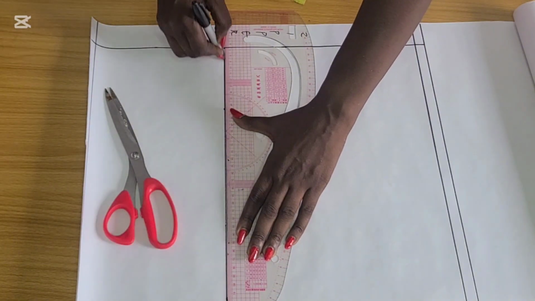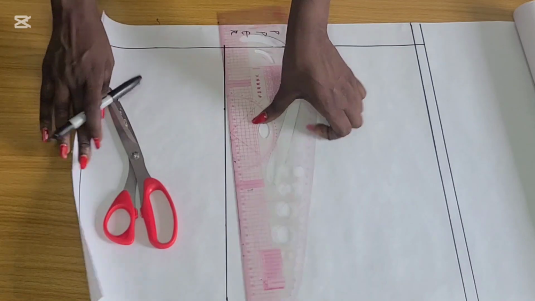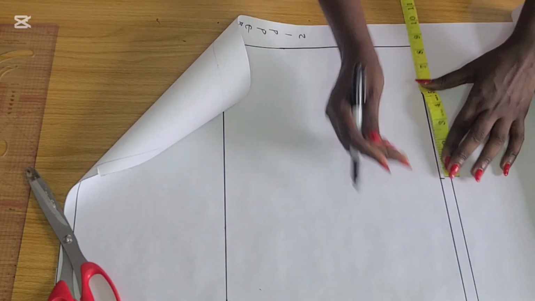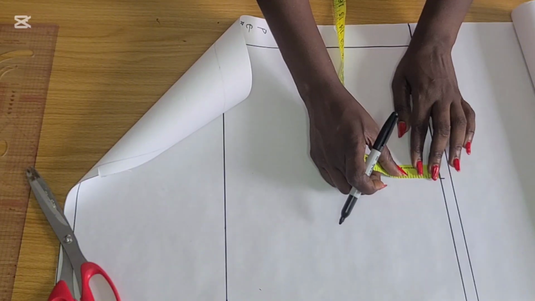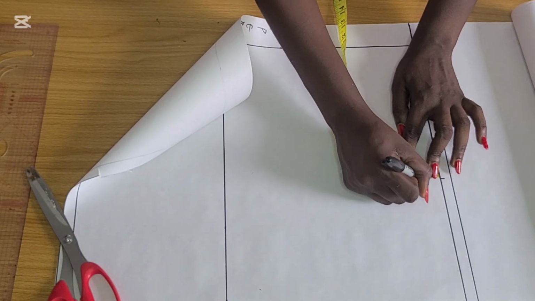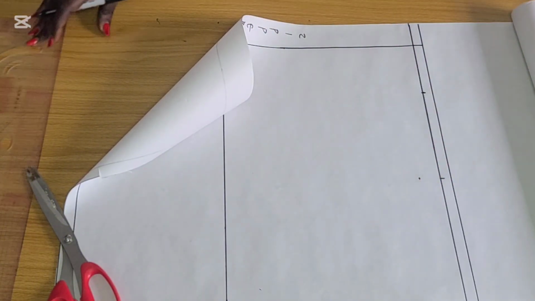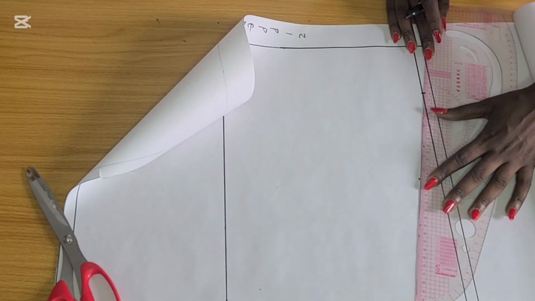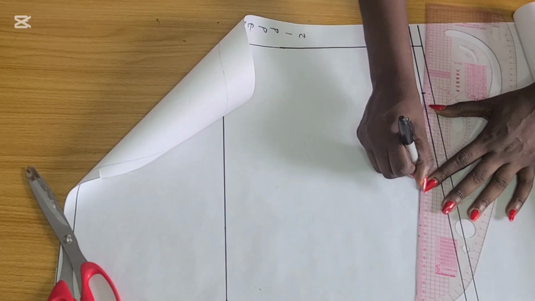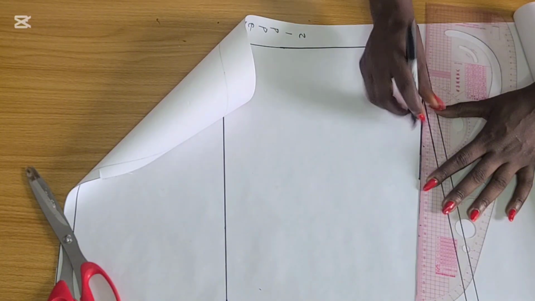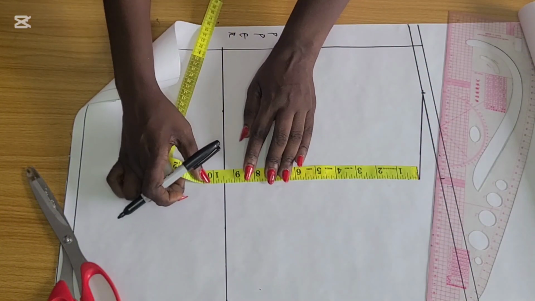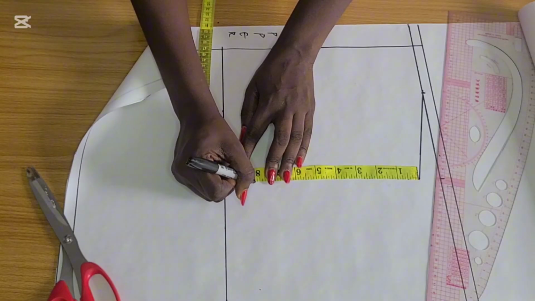There is not much work on this back. The dart is just a normal simple dart that we are used to. So now we're going to go ahead, mark our shoulder measurement divided by 2, create our shoulder slope. We have our neck measurement, neck width of 3 inches standard already marked. Connect that. Then we're going to create our armhole line, just the same way we did for the front pattern.